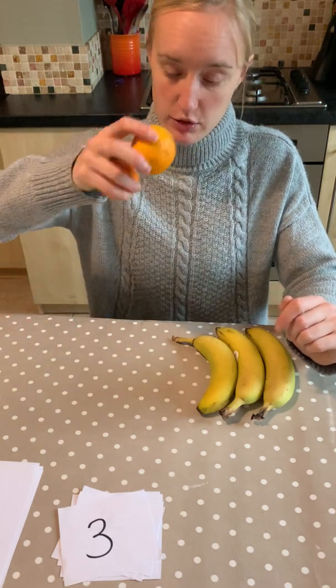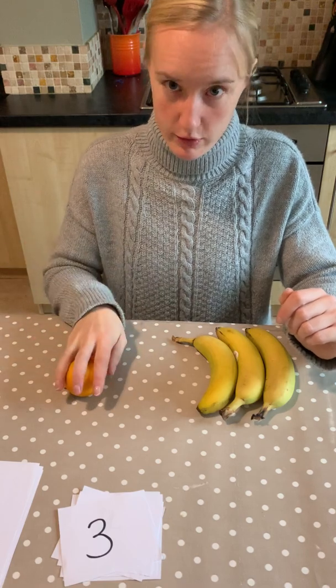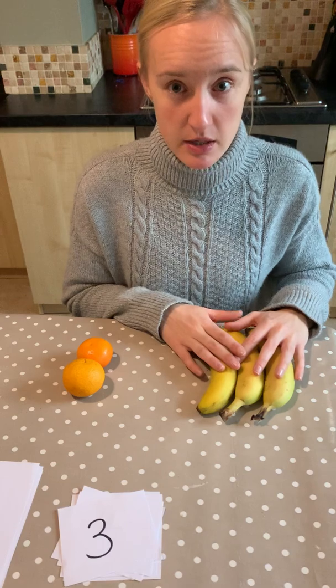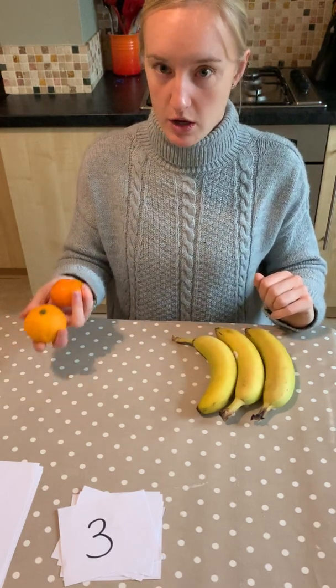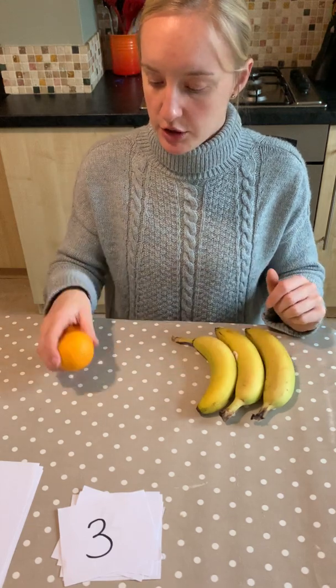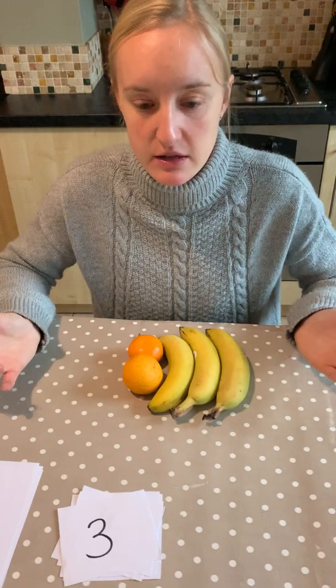Then I'm going to get my other amount here, and I've got 1, 2 oranges. Okay, so here there are 3 bananas plus 2 oranges. So I'll say that again. I've got 3 bananas plus 2 oranges, and when I put them together I find the whole.